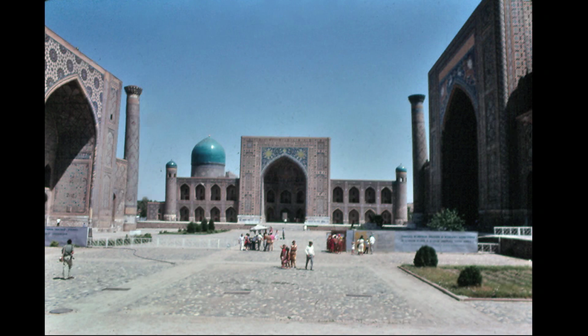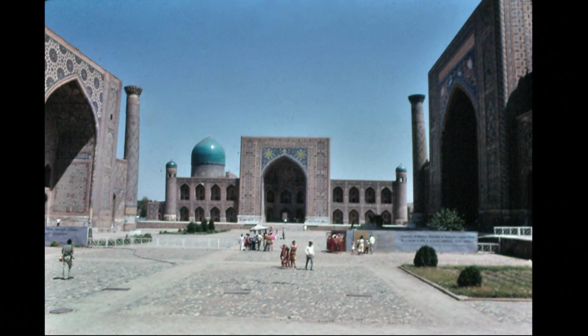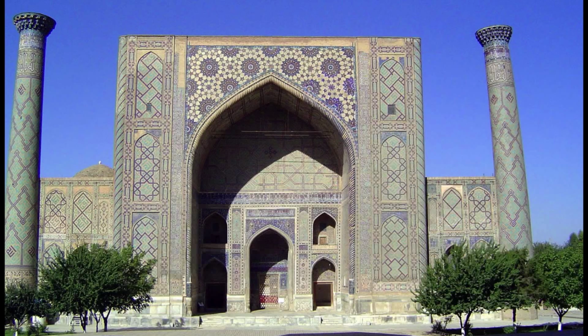What happened in the period, this was all done around 1400 AD, was that the great teaching schools attracted learned scholars from all over the known world, both from China and from Italy and France. And so it became one of the greatest universities in the world, the building on the left. And there it is. It's lost the top of its minarets, but otherwise it's pretty intact.